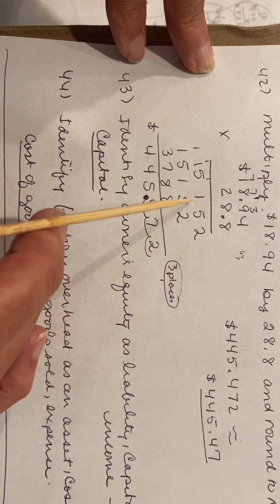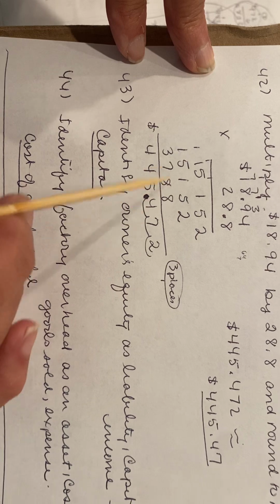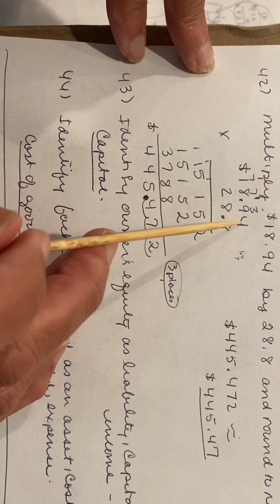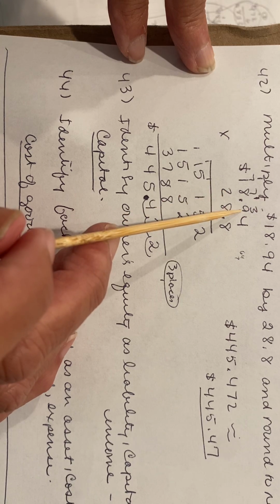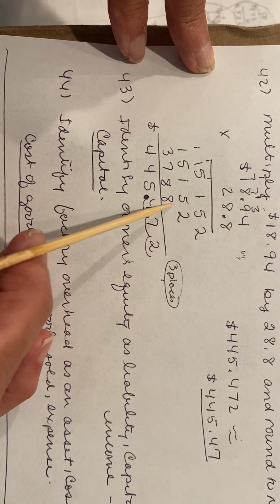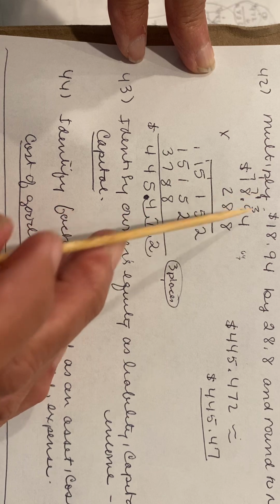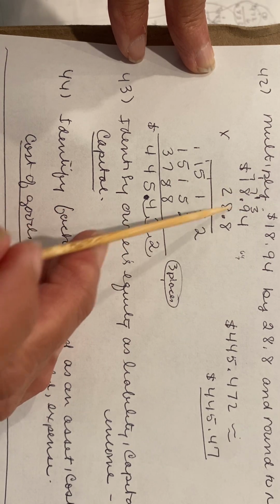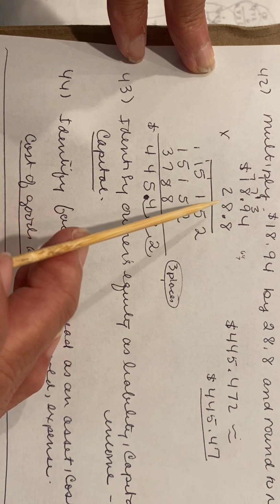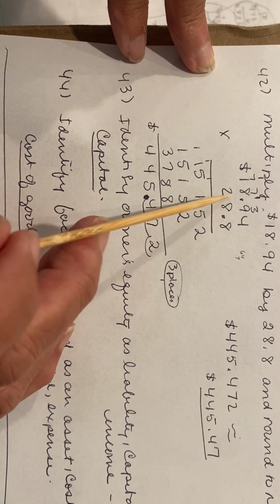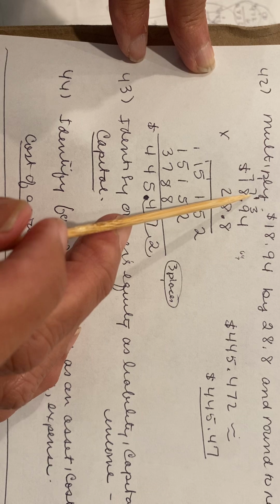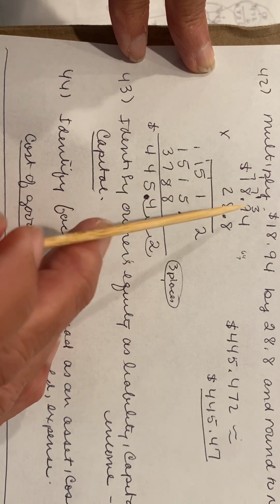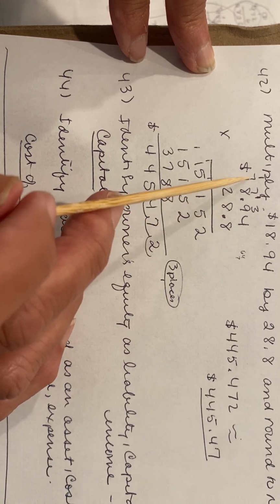So we have 15152, 15152, and then this one is going to be 4 times 2 is 8, and then 2 times 9 is 18, carry the 1. 2 times 8 is 16, 17, and then 17 is just carrying the 1 is 3.